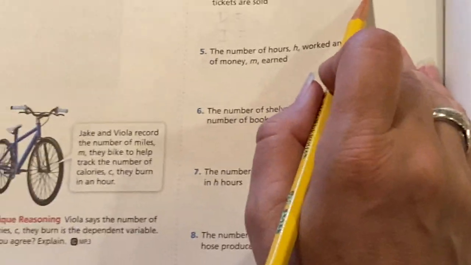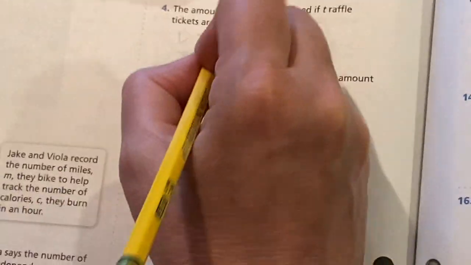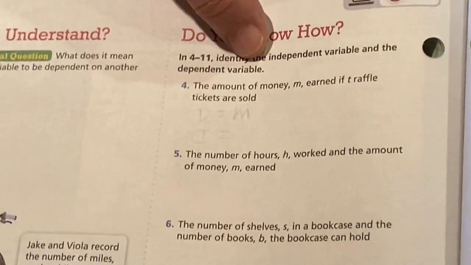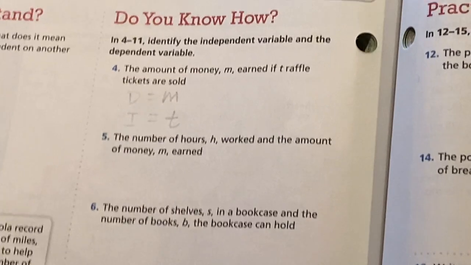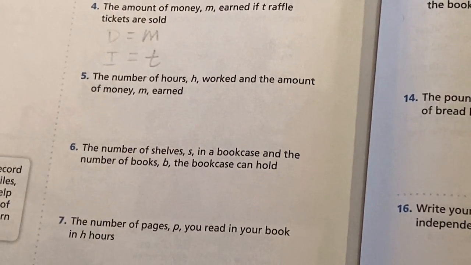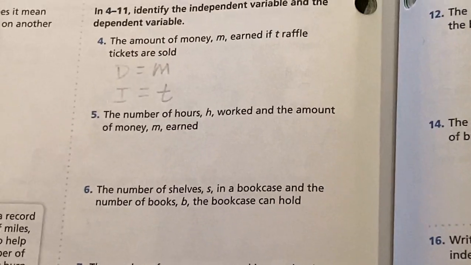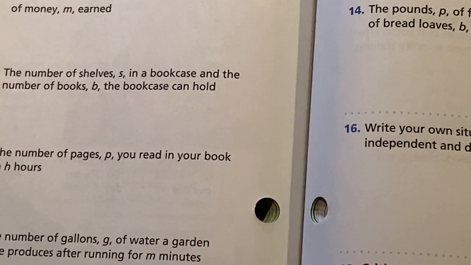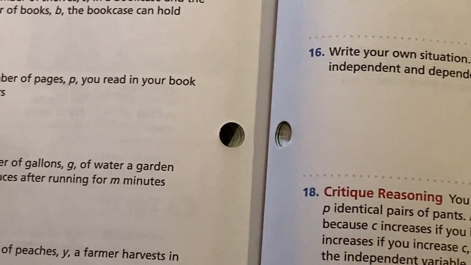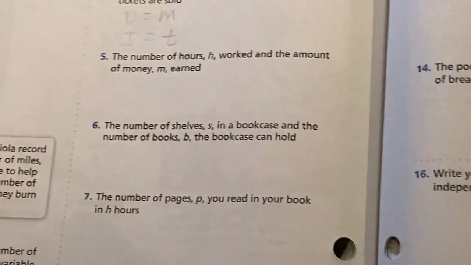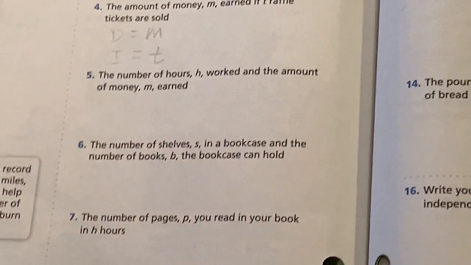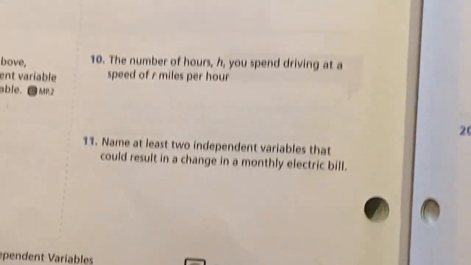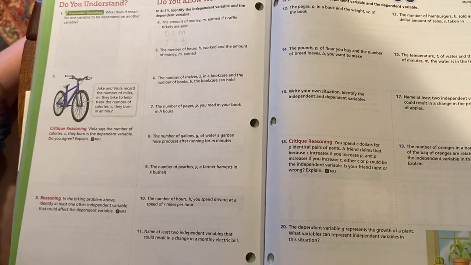earned is going to change depending on how many raffle tickets are sold. So M is going to be the dependent variable and T is going to be the independent variable because that's the order that they go in, right? You don't say, well, I sold 10 raffle tickets because I earned $20. You say, I earned $20 because I sold 10 raffle tickets. Okay? So go ahead and read each of these and decide which is the dependent variable and which is the independent variable.